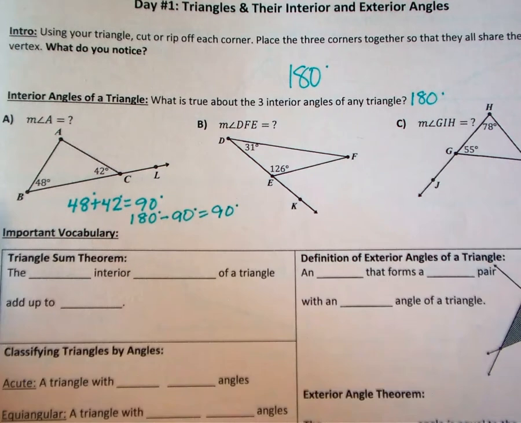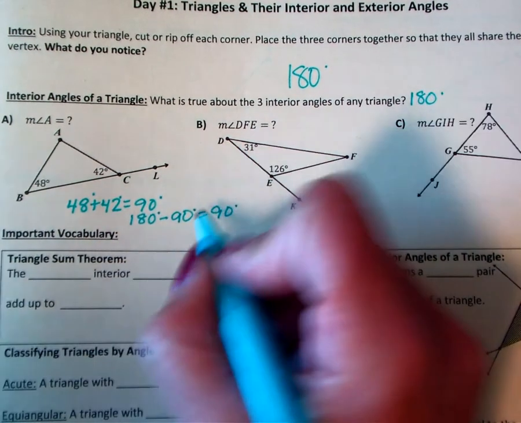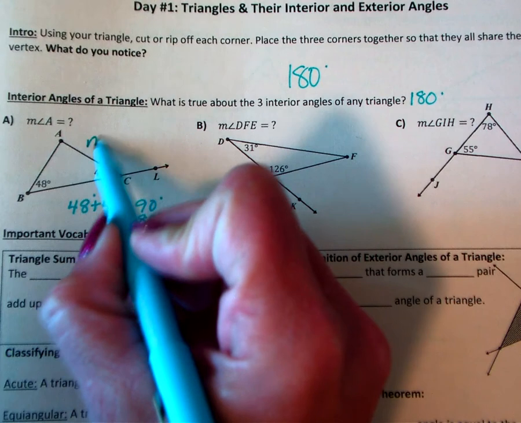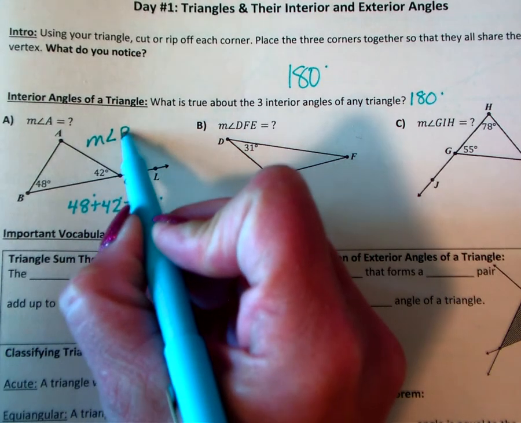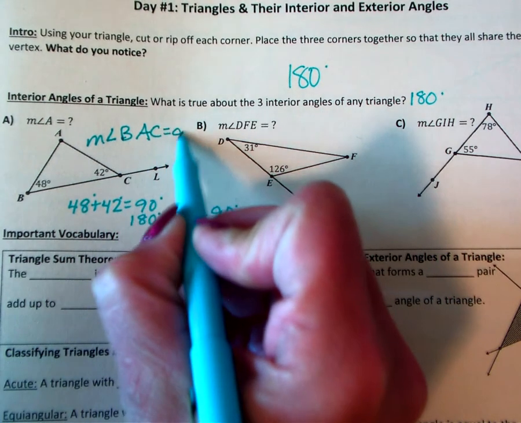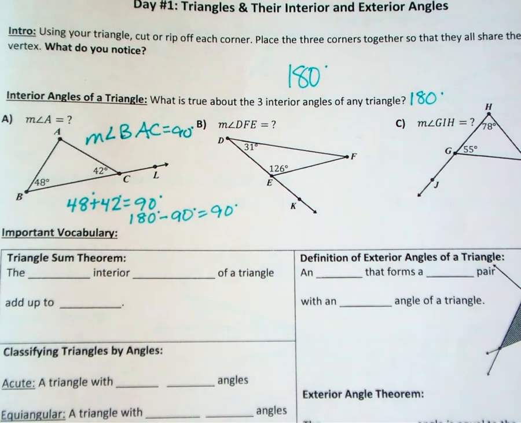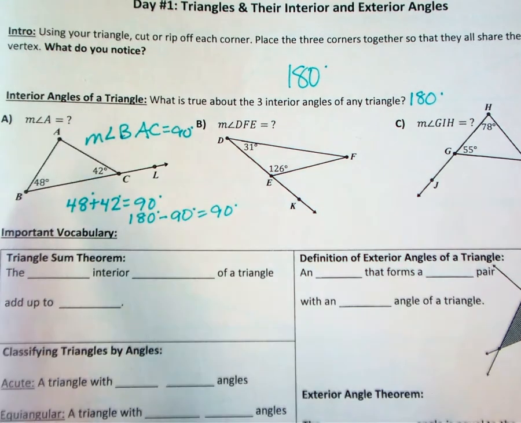So the measure of angle A equals 90 degrees. So let's say the measure of angle BAC equals 90 degrees. You could have said measure of angle A as it has there as well.